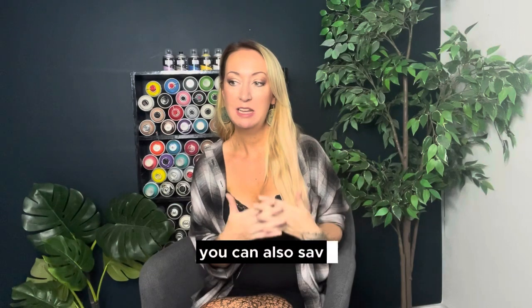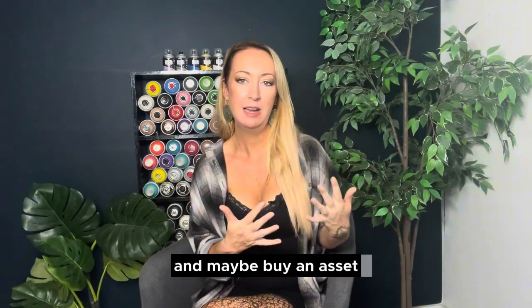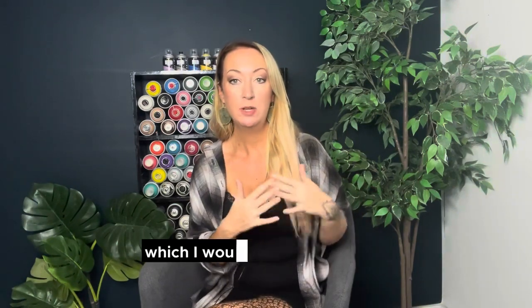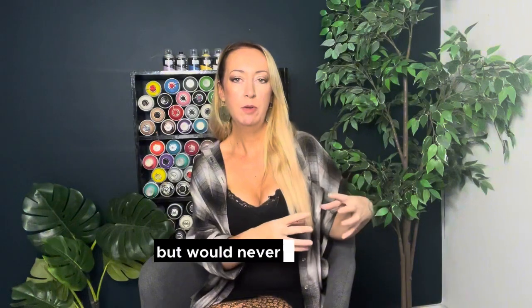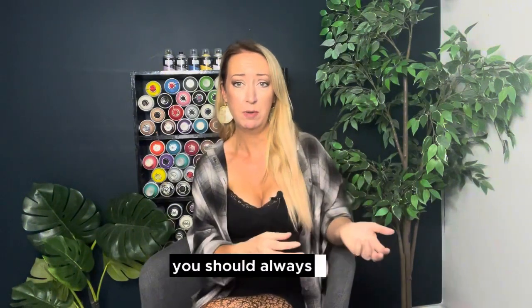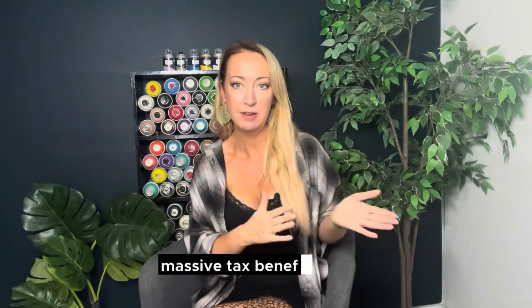You can also save money up and maybe buy an asset like a building, which I would never recommend doing as a personal buying a property other than, of course, your home. But I would never recommend buying, say, a commercial property as an individual. You should never do that. You should always buy it as an LTD. There's massive tax benefits to that.